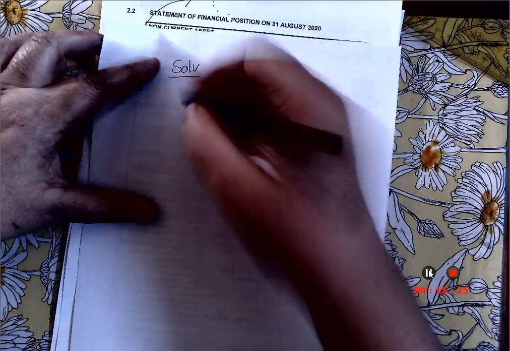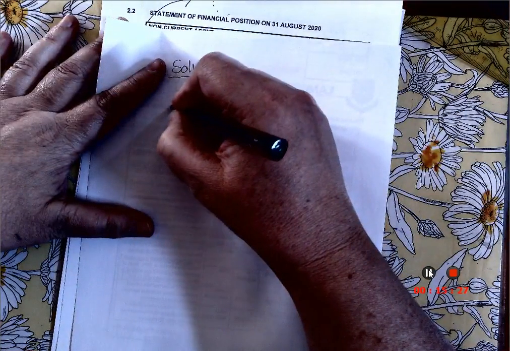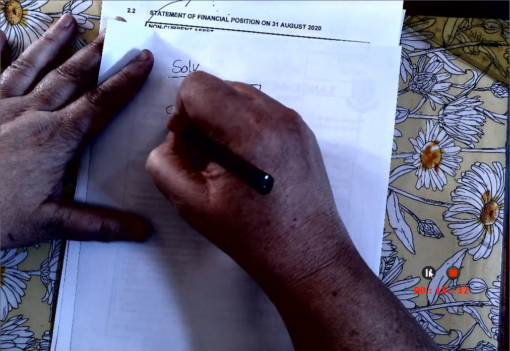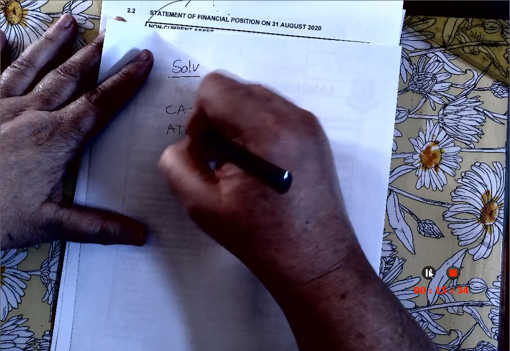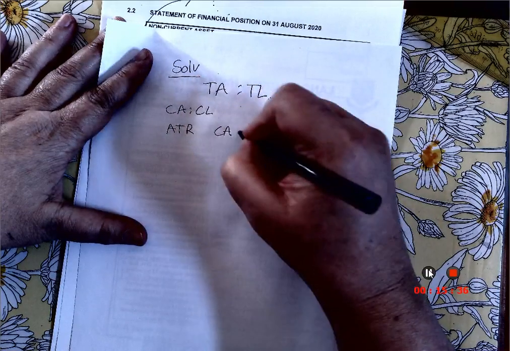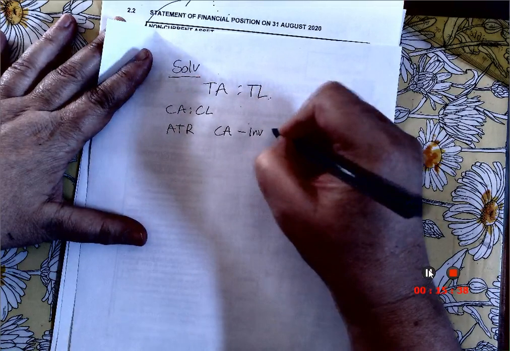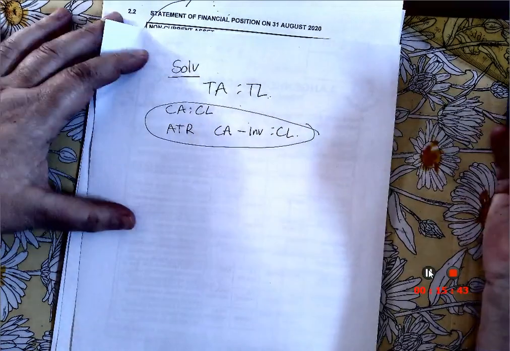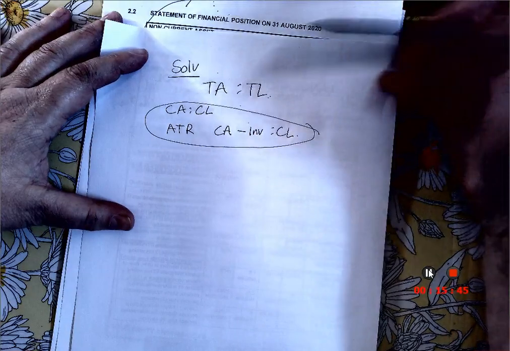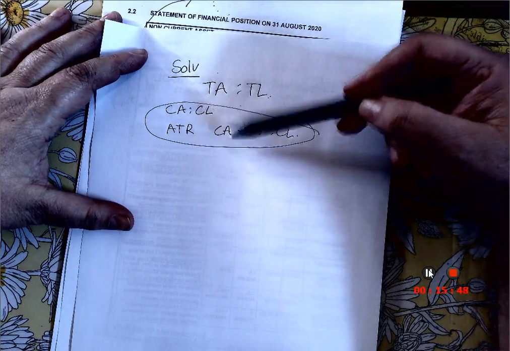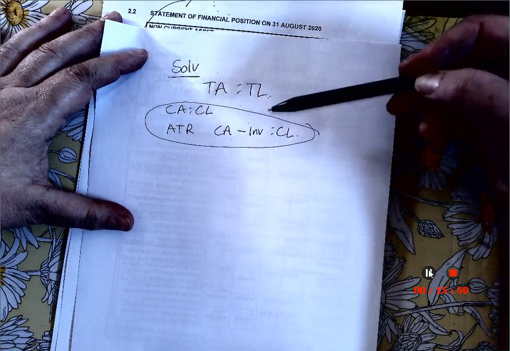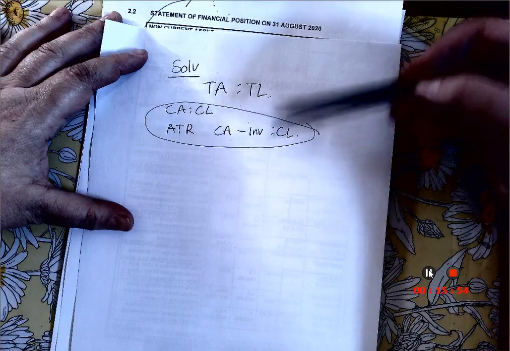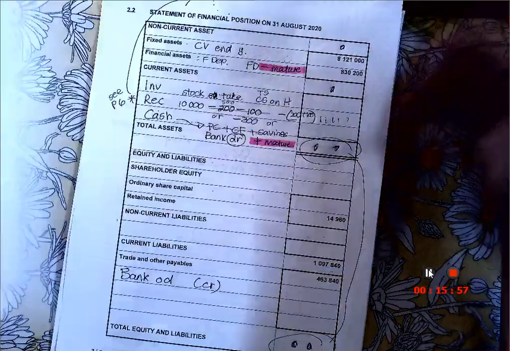The other ones they like to use are current assets to current liabilities, or your acid test ratio, which is the current assets less the inventory to current liabilities. Or they give you both, and then you have to know, oh, the difference between the current ratio and the acid test is the inventory. You guys see that? So please be aware of the ratios they can use here. Okay?